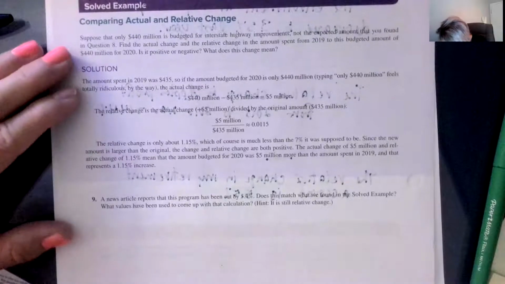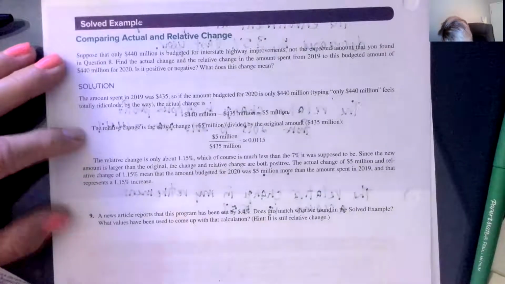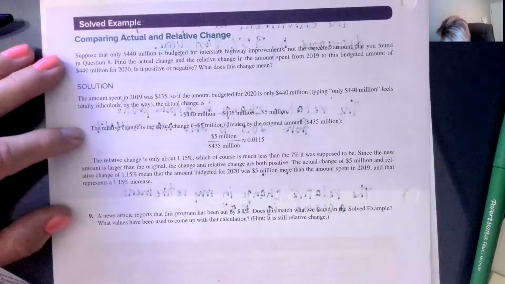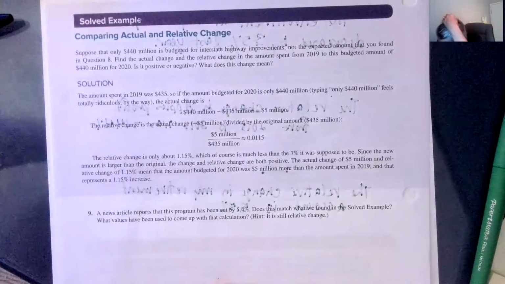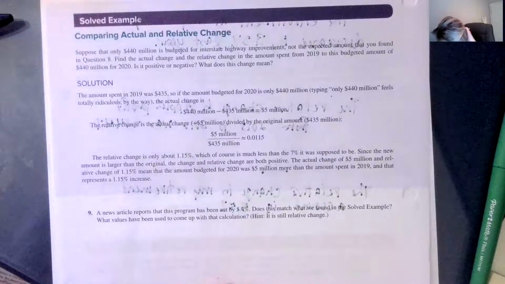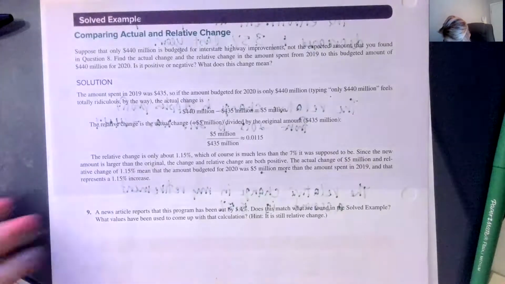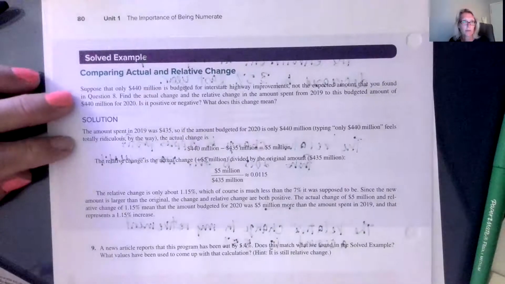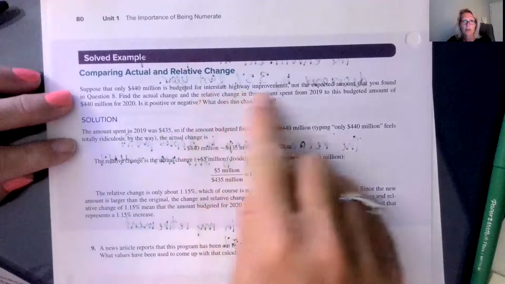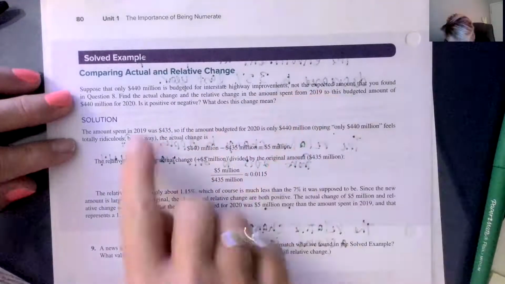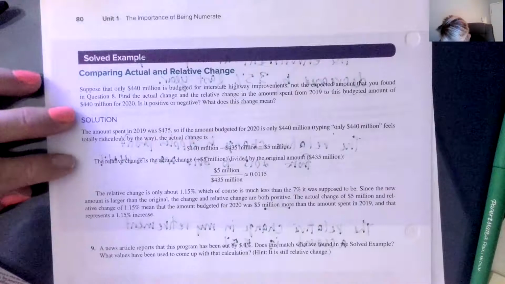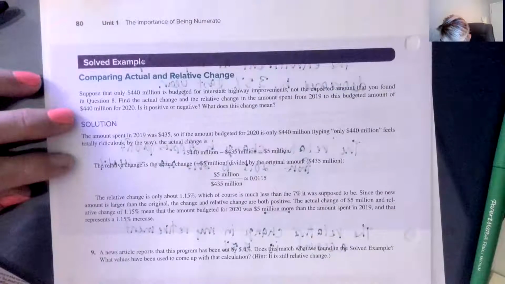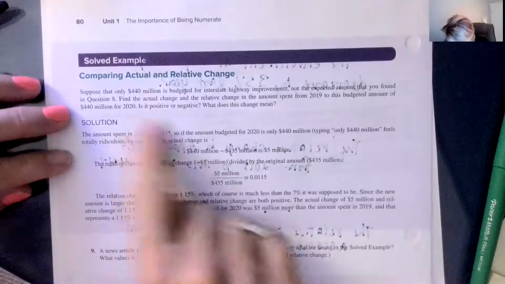So in the solved example, I guess we need to go through that, right? Suppose that only 440 million is budgeted for interstate highway improvements, not the expected amount that you found in question 8. Find the actual change and the relative change in the amount spent from 2019 to the 440 in 2020.